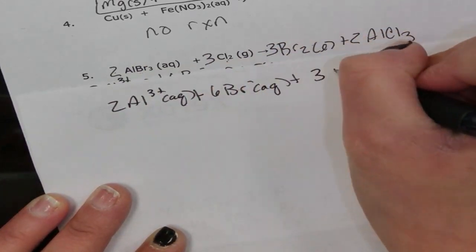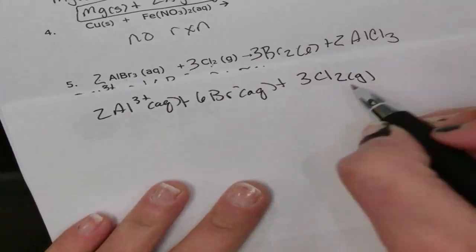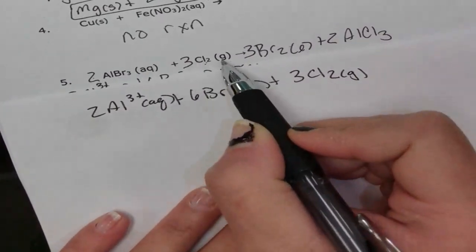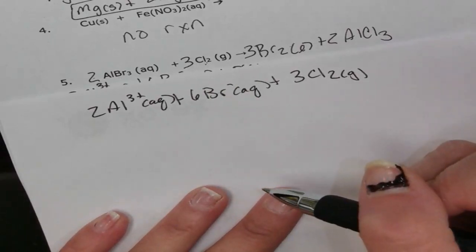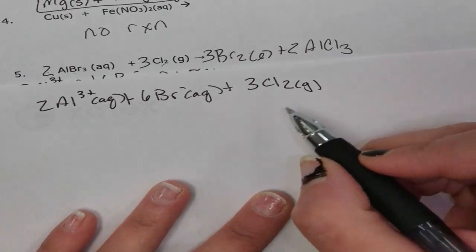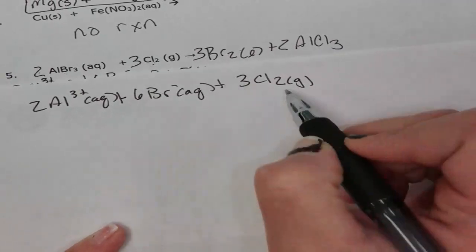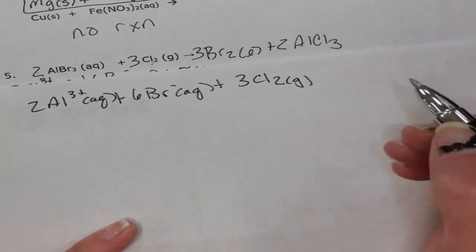Now, I was originally correct here. I don't want to make this into its ion form. This is a gas. Remember, you cannot break apart a gas. So I totally just pulled an honors chemistry move and made the same mistake that you guys often make. This is a gas, so you need to leave it as is. It's 3 chlorines.